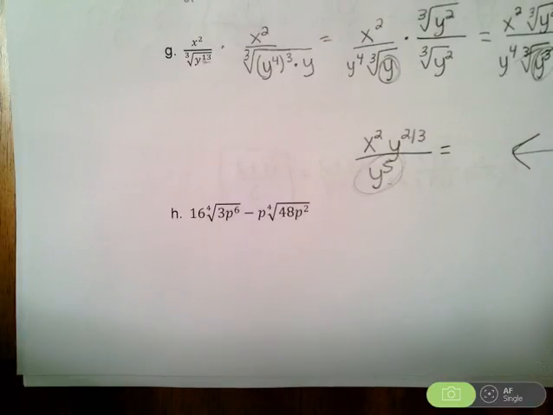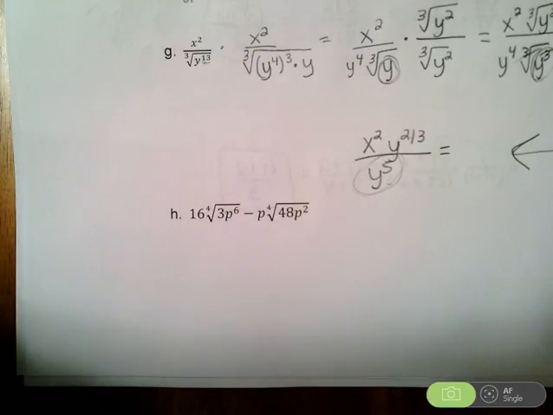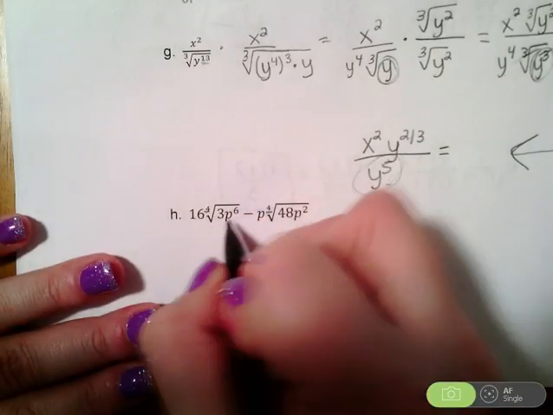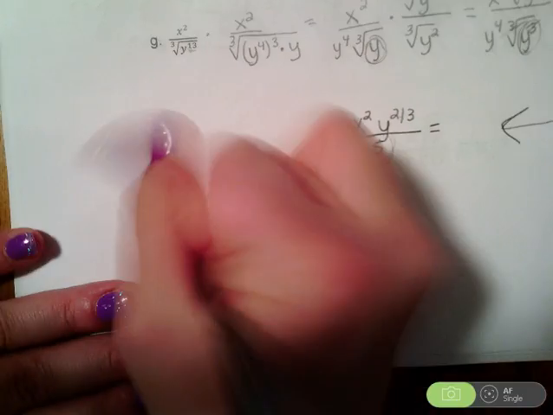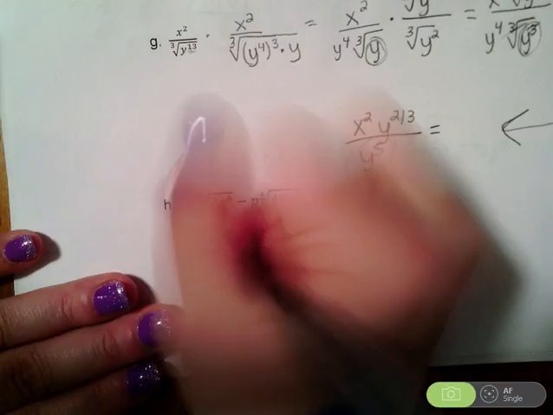All right, last but not least here, we can do it. We have 16 times the 4th root of 3p to the 6th minus p times the 4th root of 48p squared. Holy moly. Okay, well, we know our indices are the same, but our radicands are not, so we have to somehow see that they are. Let's see if we can simplify anything. 16 can stay on the outside there. Okay, we still got the 4th root.